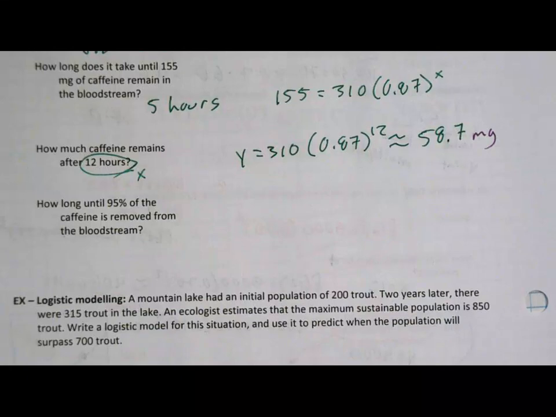We're not going to finish this last one because we're running short on time and we need to do the logistic problem, but let me show you what the equation would be that I would solve. Hey guys, I don't know what you're doing back there, but make better choices, all right?